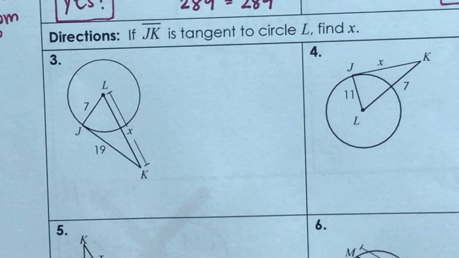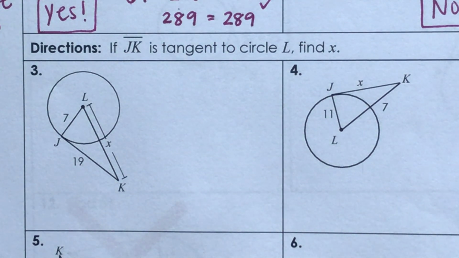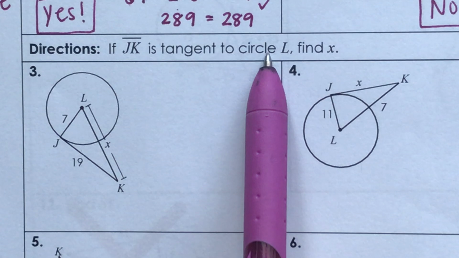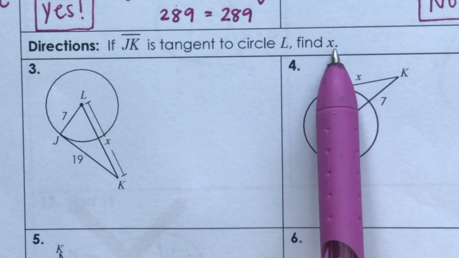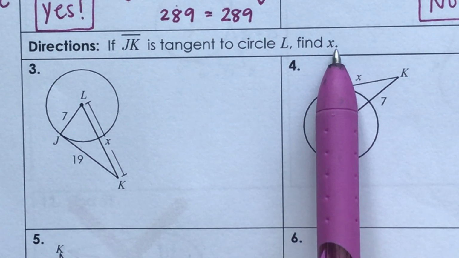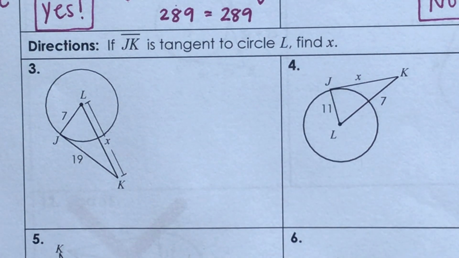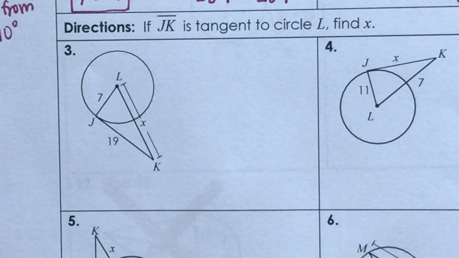Okay, now for the next problems, I'm telling you that line segment JK is tangent to the circle, and I'm asking you to find the unknown side x. So we're still going to be doing the same sort of thing. We're going to be setting it up using the Pythagorean theorem, but this time I'm telling you that they are definitely tangent, so you just have to find the unknown side length. So let's get started with number 3.